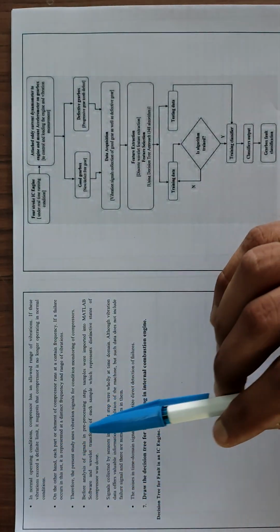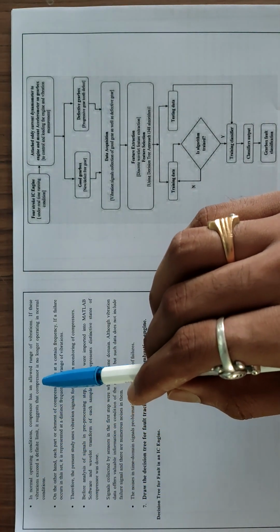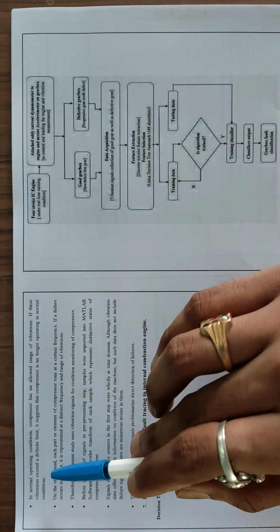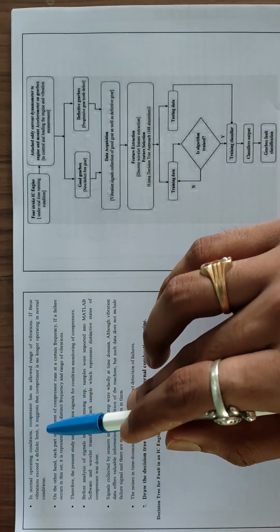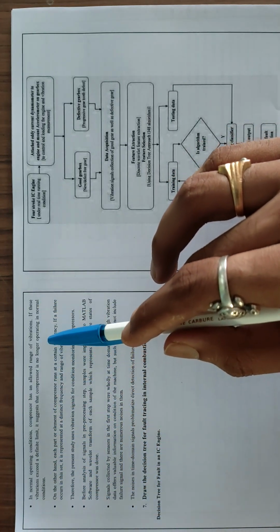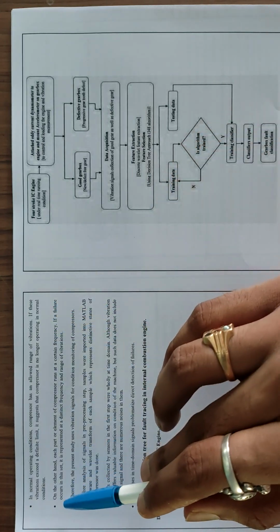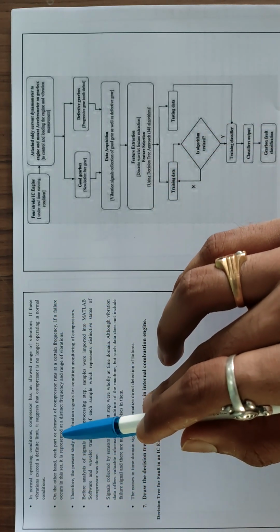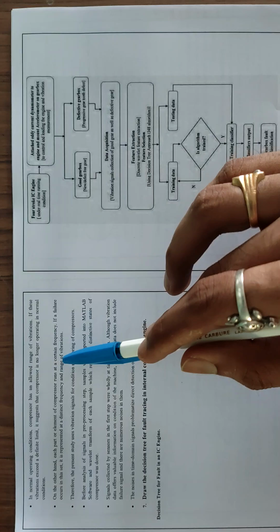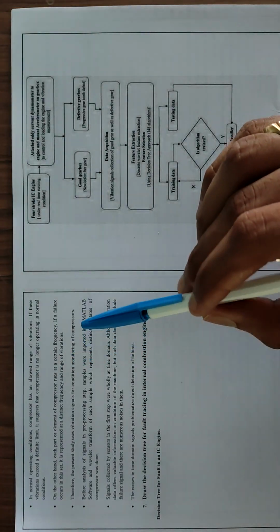In normal operating condition, compressor has an allowed range of vibrations. If these vibrations exceed a defined limit, it suggests that compressor is no longer operating in normal conditions. On the other hand, each part or element of compressor runs at a certain frequency.